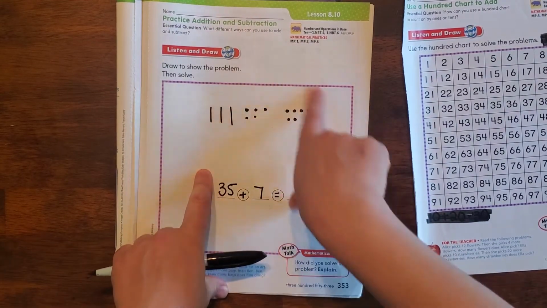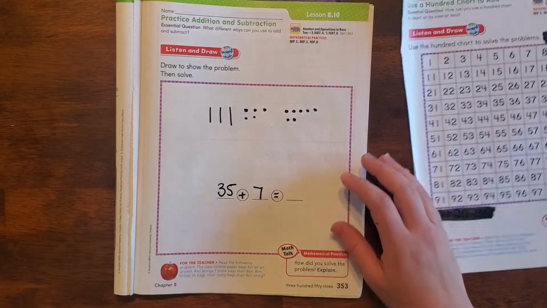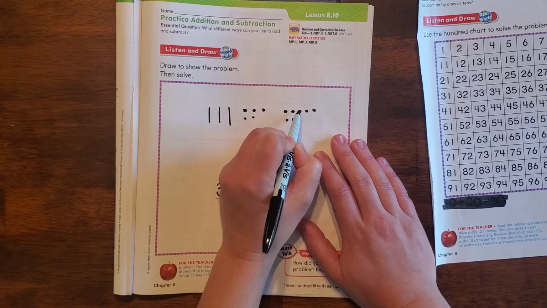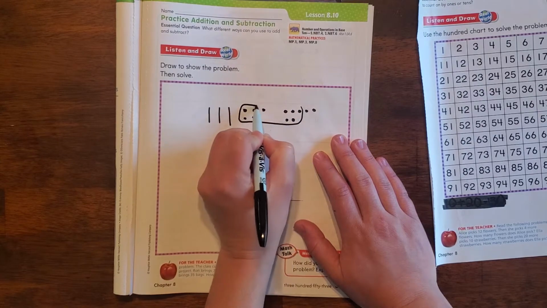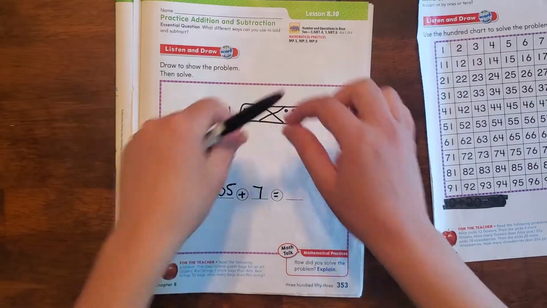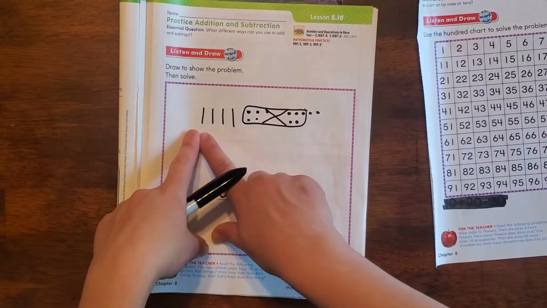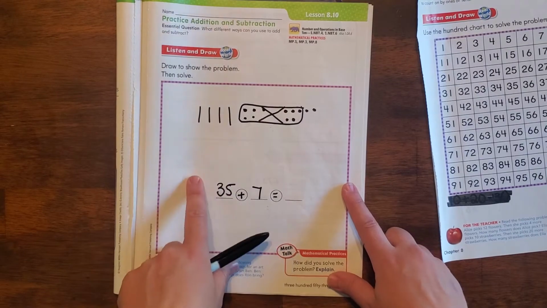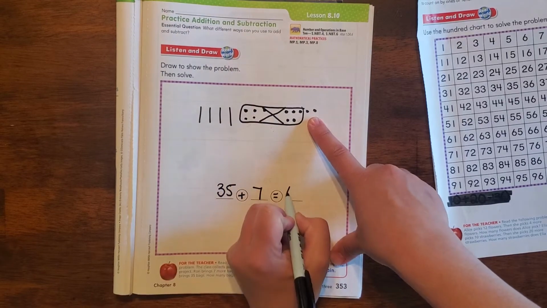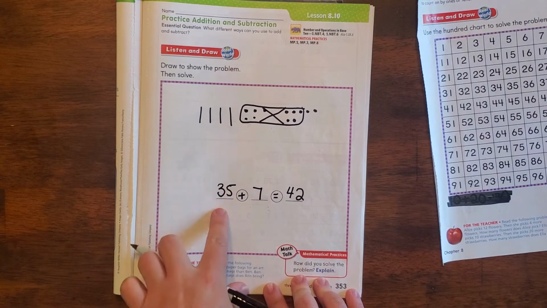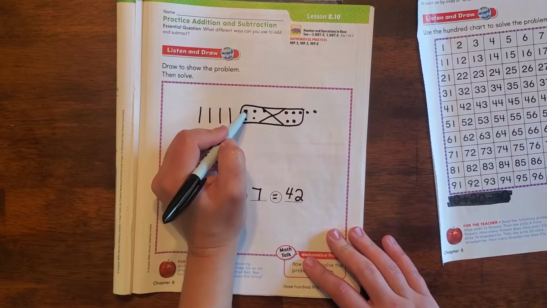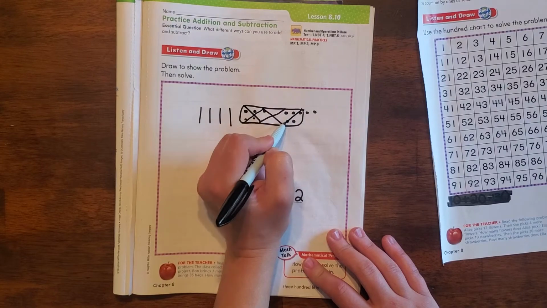Okay, so we have a whole lot of ones here in our model, so I'm going to group them together and I'm going to switch them out for a 10 rod. So 1, 2, 3, 4, 5, 6, 7, 8, 9, 10. I'm just going to turn these into a group of 10, and then I'm going to add a 10 rod there because I took those 10 ones away, those 10 pennies, and I switched them out for a 10 rod, for a dime. So now let's take a look and count our new model. 10, 20, 30, 40, 41, 42. So if Ben brought 35 bags and Ron brought 7 more, then that means that Ron brought 42 bags. And I'm just going to cross this out here so that nobody gets confused.